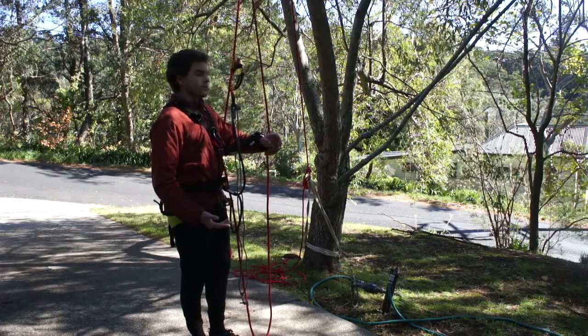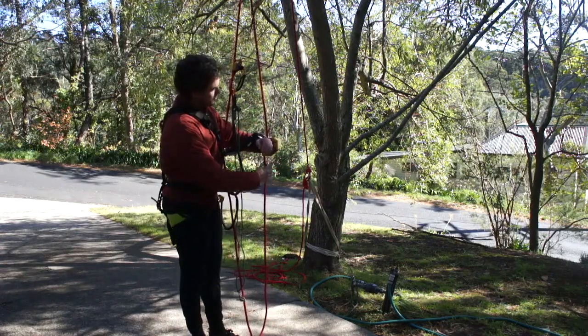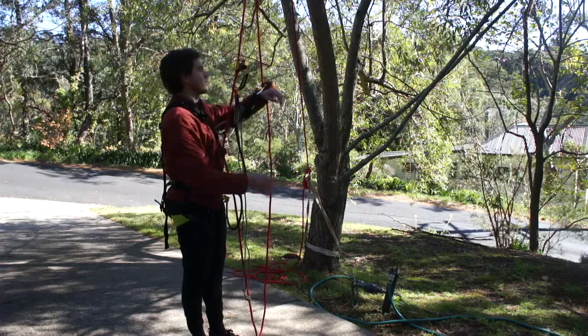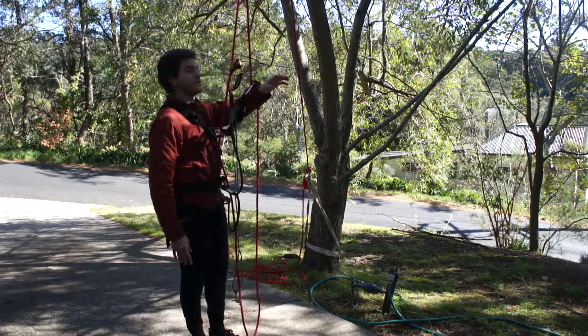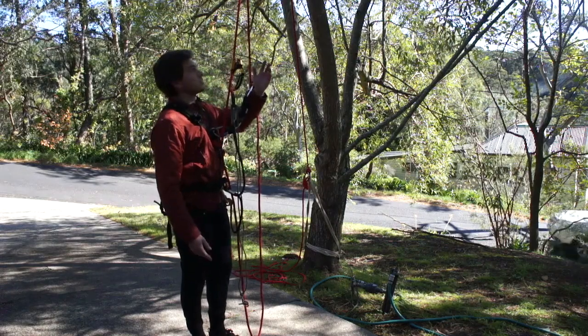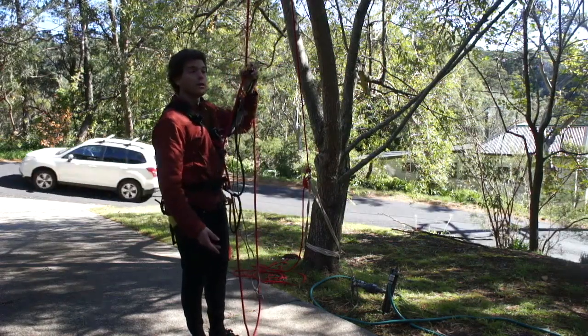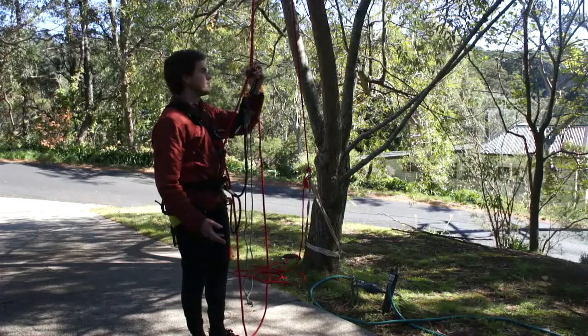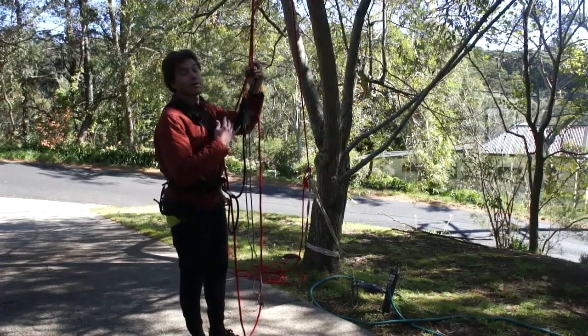The final point I want to mention is the location of my fall arrest device. You can see I have my arm underneath my fall arrest device, and that's where I want it. If something catastrophic were to happen to the line that I am climbing and I were to fall on my fall arrest device, I want that to be able to deploy without breaking my shoulder.